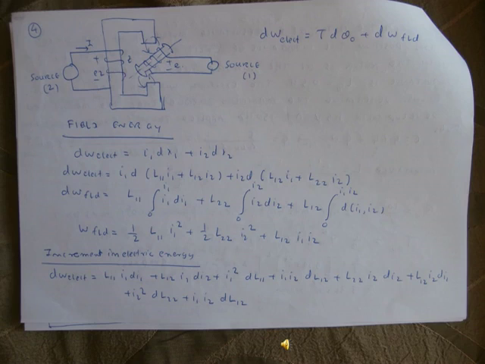So in this case, we can calculate the electrical energy. Electrical energy can be calculated as dW elect equal to T d theta 0 plus dW FLD. This equation says the input electrical energy is the field energy plus the mechanical energy, torque times the change in angle theta.